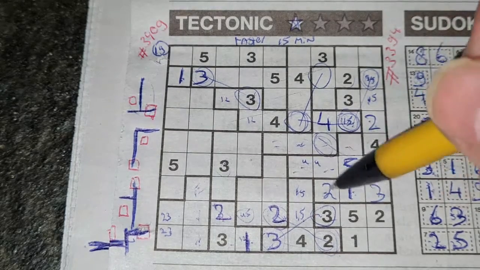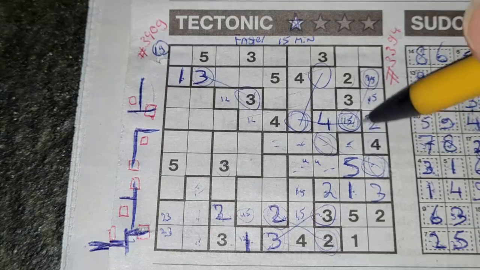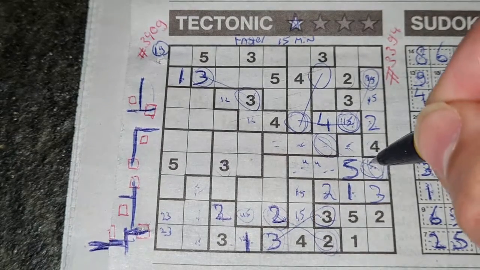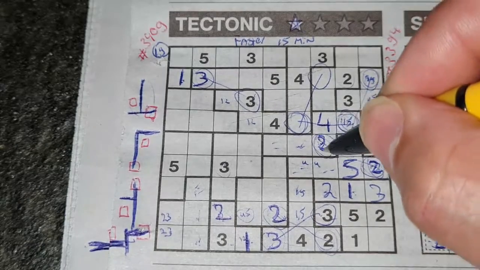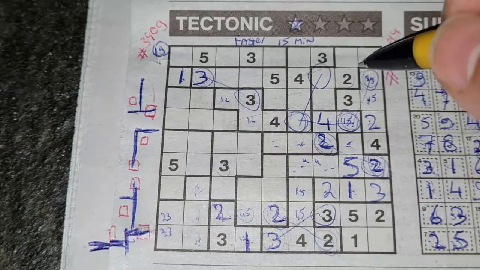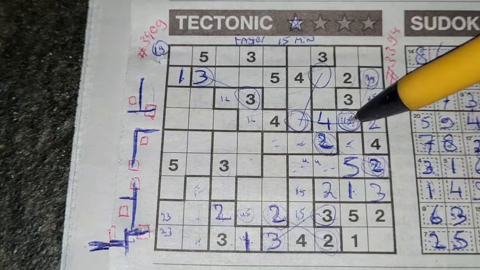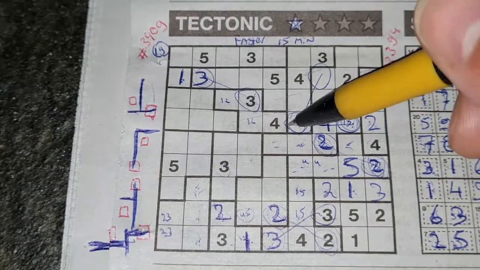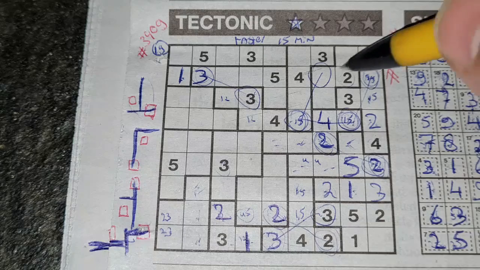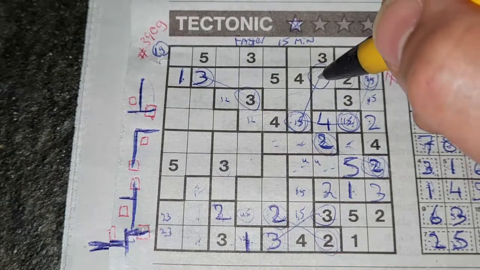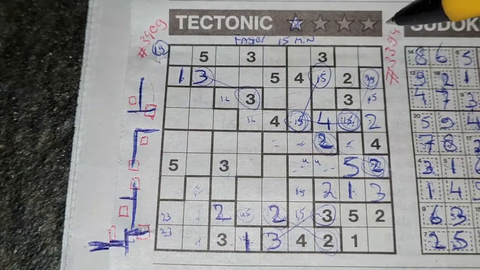These 2 boxes can be a 2. That box can be a 2. So 1 box left for the 2 should be there. And this box is connected with that box. Should be also a 2. Alright. This box is also connected. So it should be a 1 or a 5. Interesting. This box is also connected with that box. Should be also 1 or a 5.